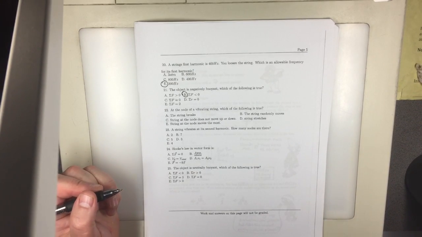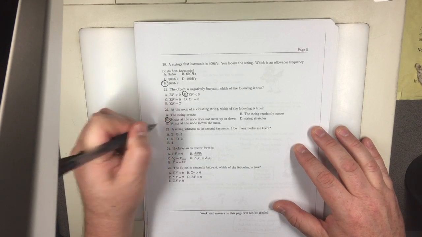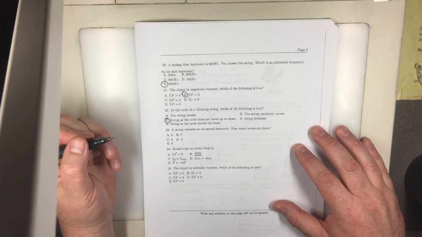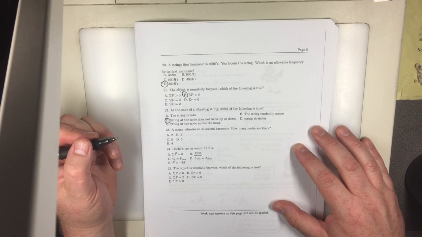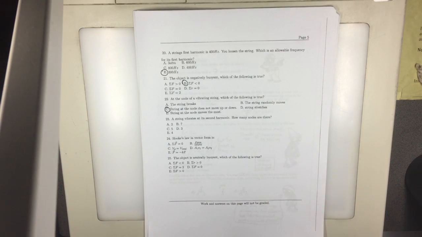At the node of a vibrating string, which of the following is true? C. It does not move up and down. The parts of the string which move the most are called what? Antinodes. String vibrates at its second harmonic. How many nodes are there?